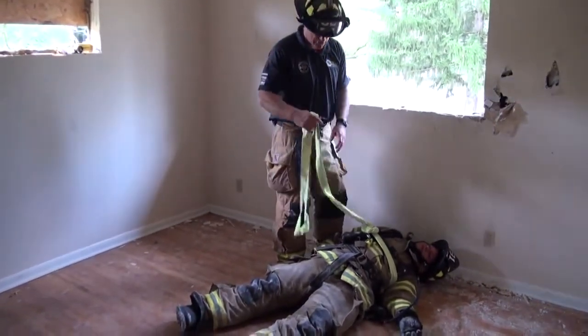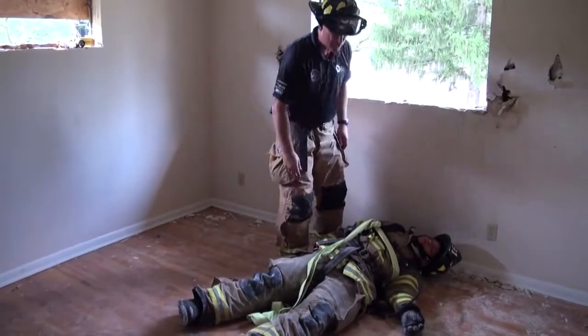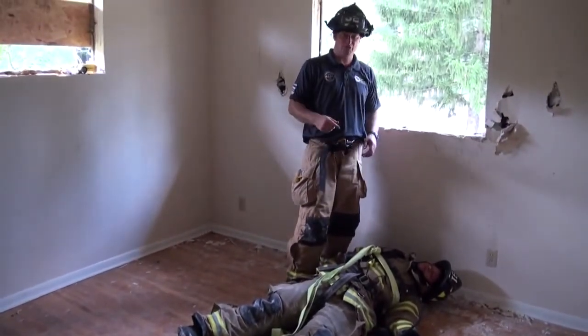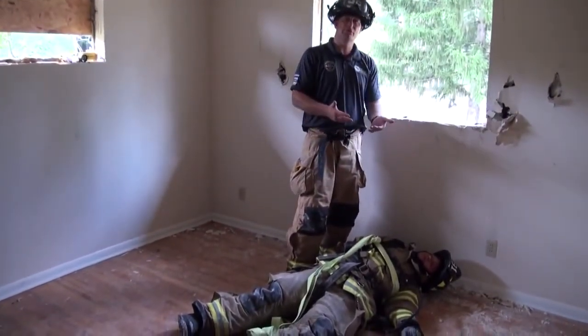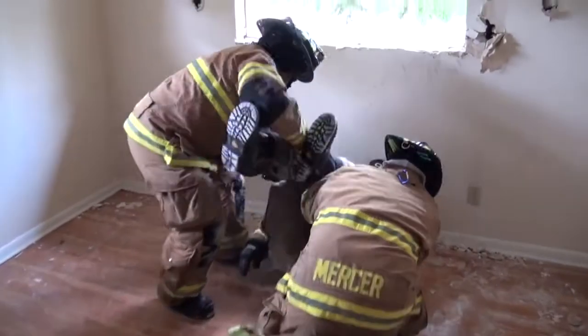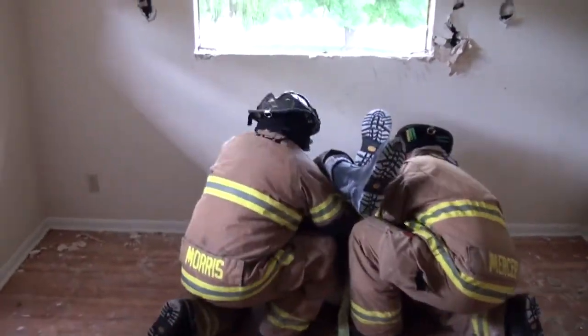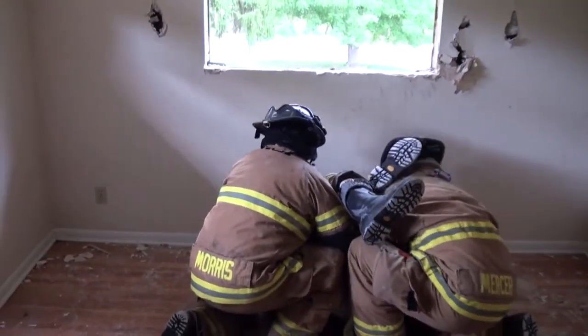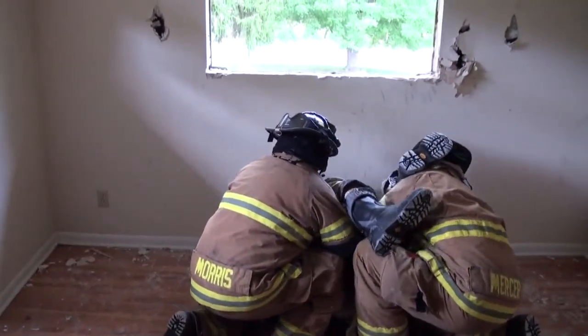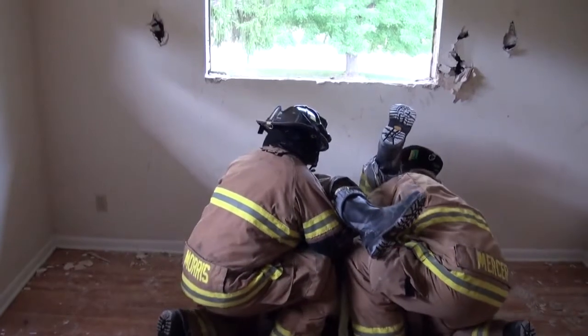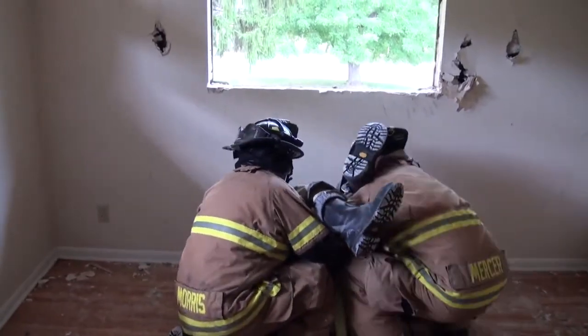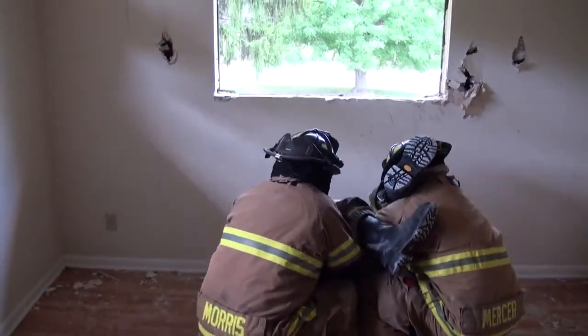So we're going to take this webbing strap, we're going to drop it down into this victim's crotch area. Both rescuers are going to come in. They're going to bend up both legs and put the back of the victim's knees on their interior shoulders. They're going to reach down with their outside hands and grab the waist strap of the patient's pack. At that point, the individual on either side who's the control man for the webbing is going to make sure he's got that webbing in his hand.